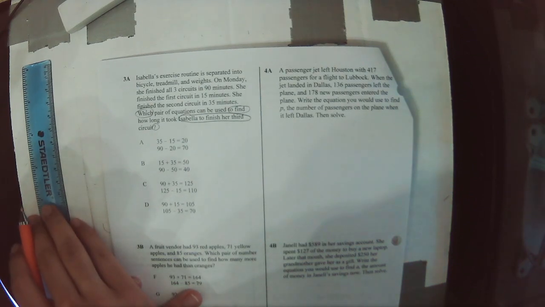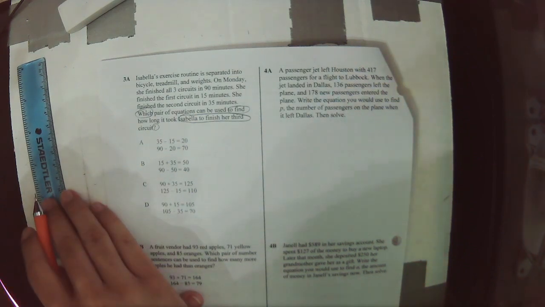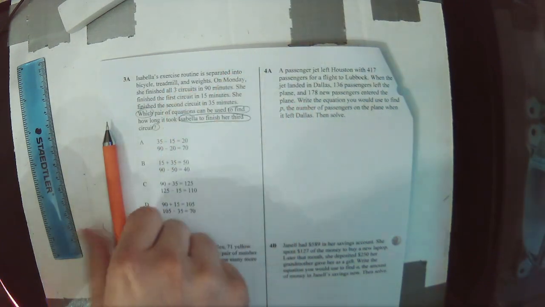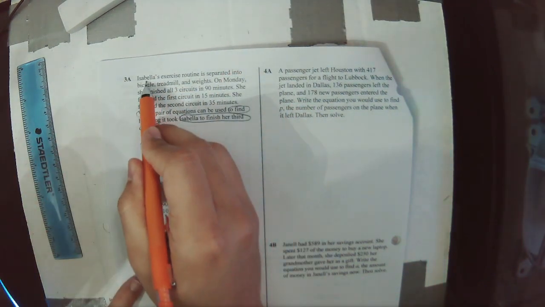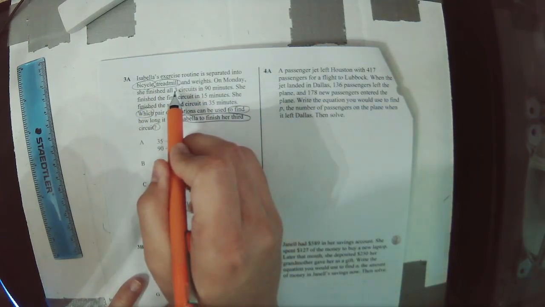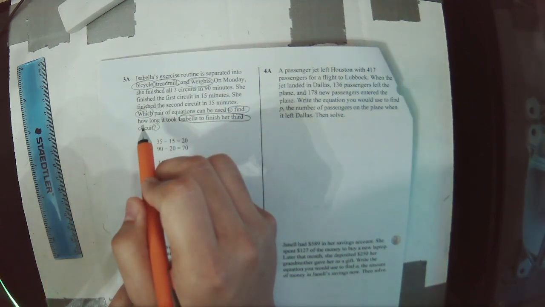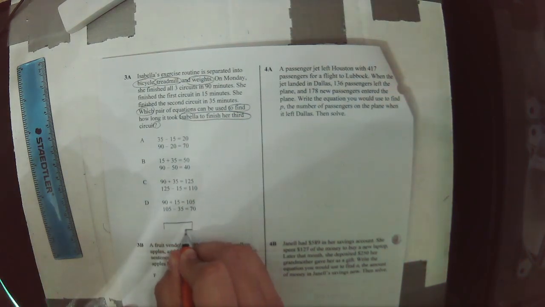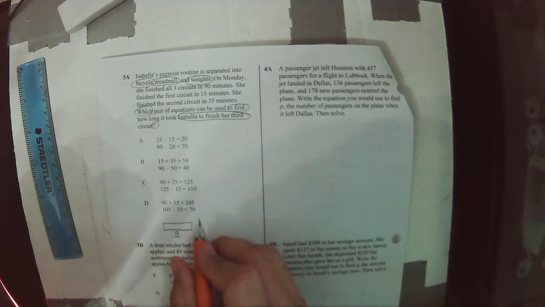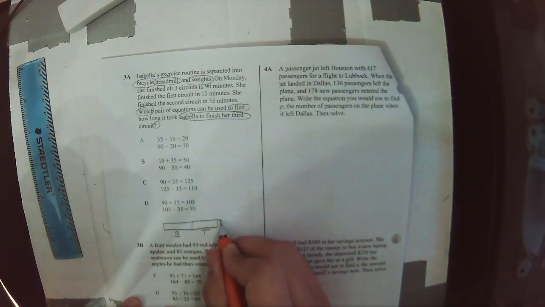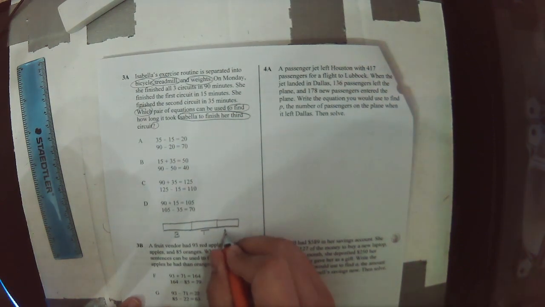So they're asking us about her exercise routine, how she stays in shape. They tell us that her exercise routine is split into 3 parts. First part is the bicycle. Second part is the treadmill. The third part is the weights. So I'm going to go ahead and make 3 boxes. 1 box is bicycle. I'm going to put a B. 1 box is treadmill. I'm going to put a T. And 1 box is weights. I'm going to put W.